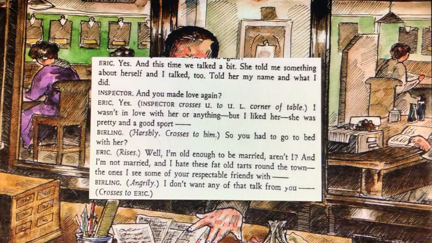Let's look a little closer at the kind of language that Eric uses when talking about his crimes.